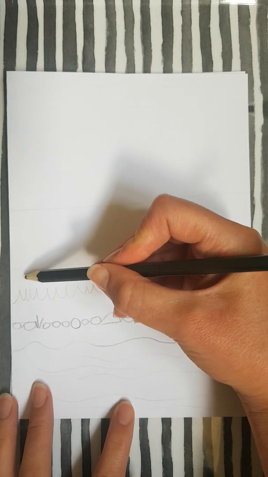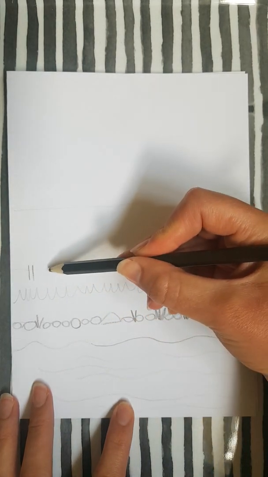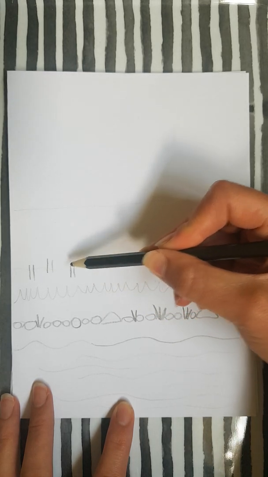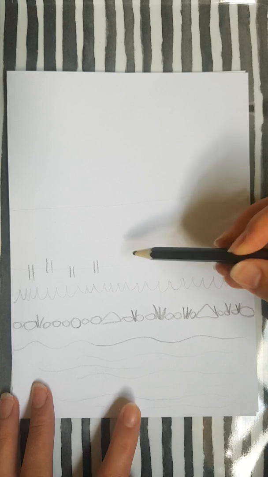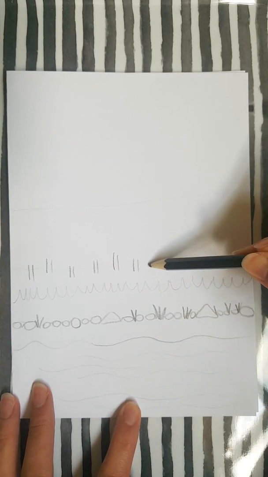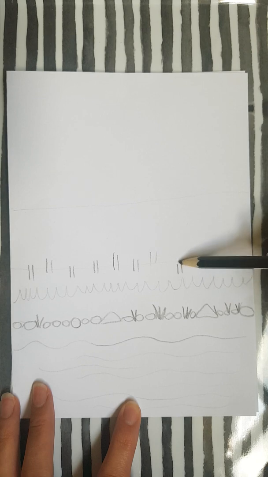So I'm going to start off with some vertical lines, and they don't all have to be in line with each other, some can be a bit higher. And these are just going to fill all the way along. Some are closer, some are further away.